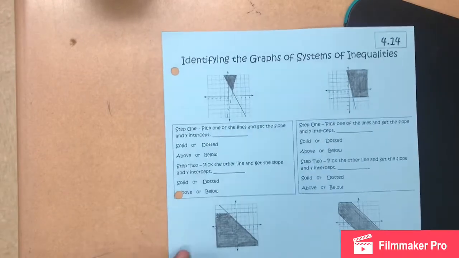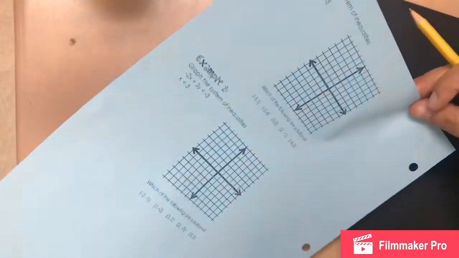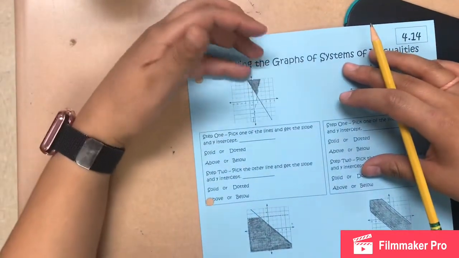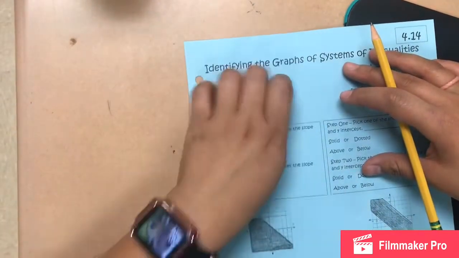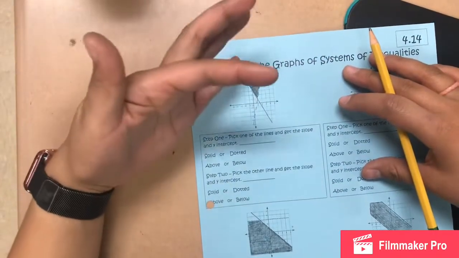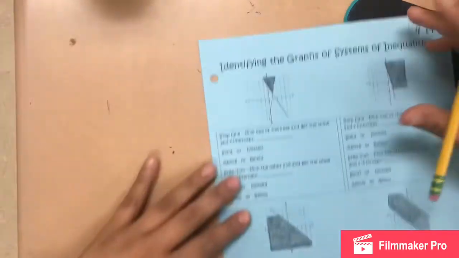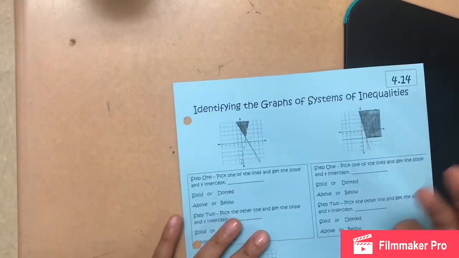Okay, so this last lesson goes along with yesterday's, but we have to be able to identify the equations from a graph. Okay, so it makes it a little tricky because you have to work backwards. So we're going to start nice and easy. Okay, step one is first pick a line.